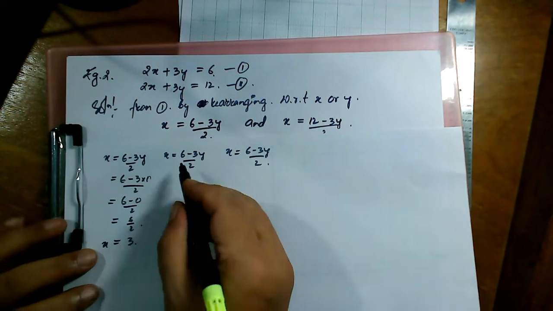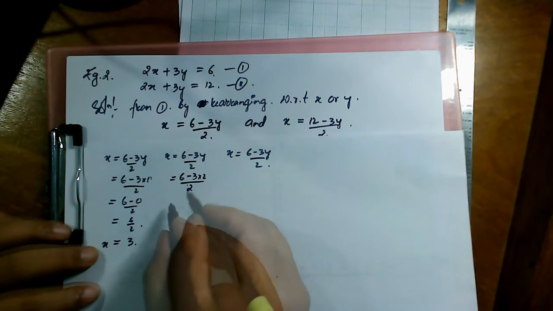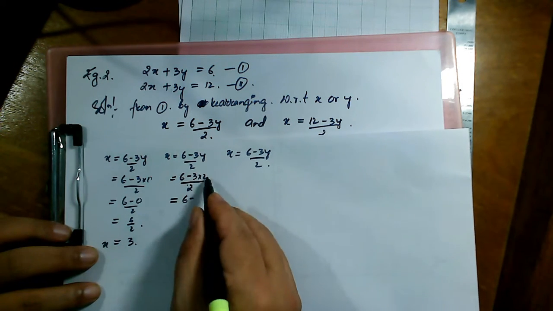And let's take another value. Say, let's take 2 instead of y. If it is 2, then this becomes 6 minus 3 times 2, which is 6 minus 6.